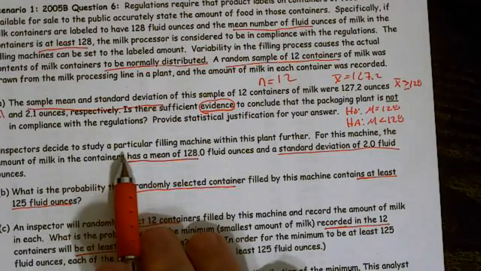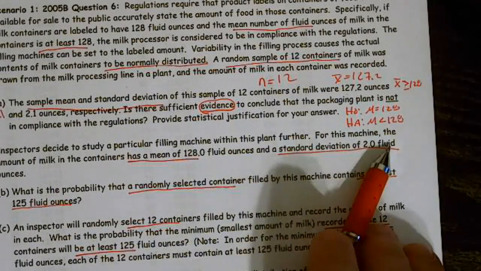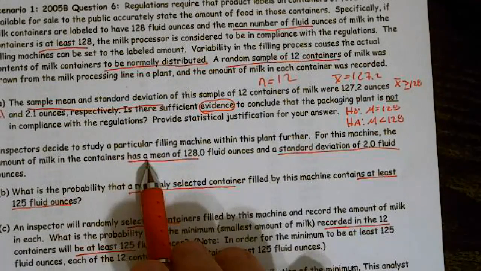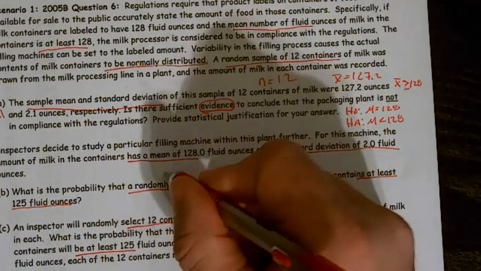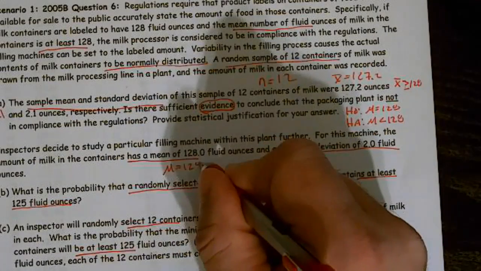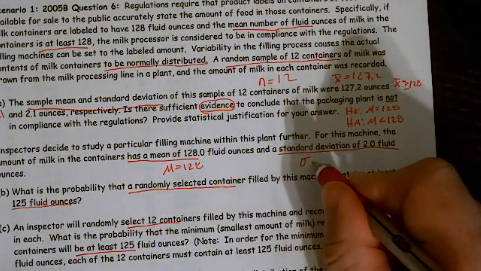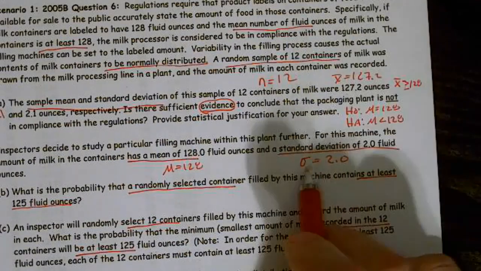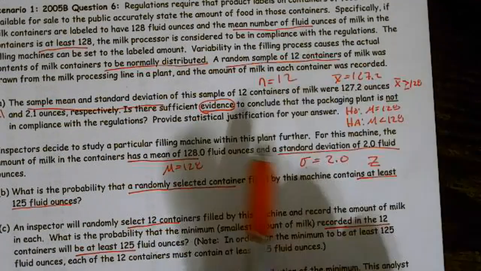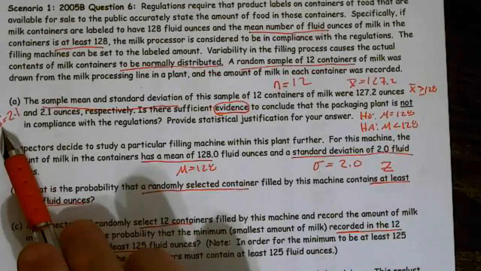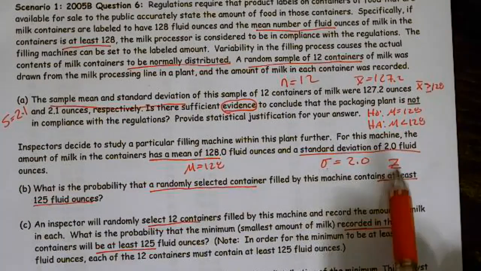Inspectors decide to study a particular filling machine within this plant. For this machine, the amount of milk in the containers has a mean of 128. So they're telling us this is what it actually has; the real mean is 128. And it has a standard deviation of 2. Because I'm working with a population standard deviation, this is a Z. Up here we had the sample standard deviation. Sample standard deviation is a T, population standard deviation is a Z.